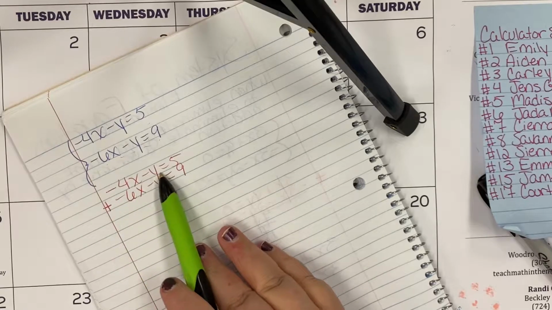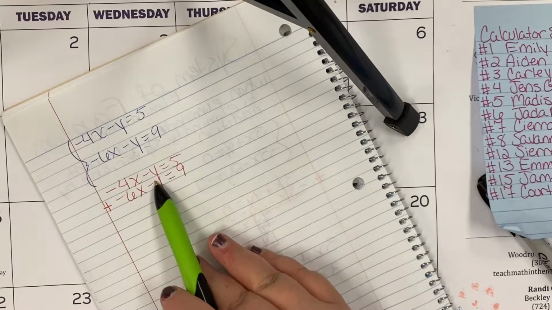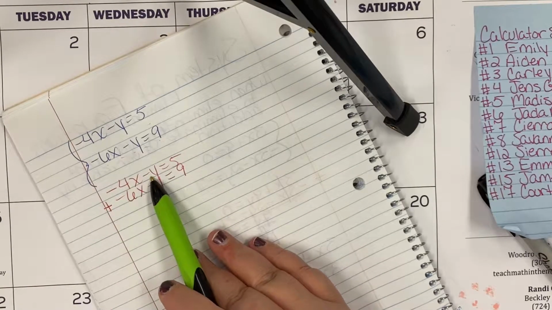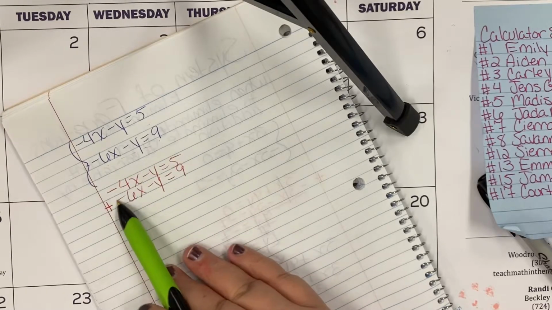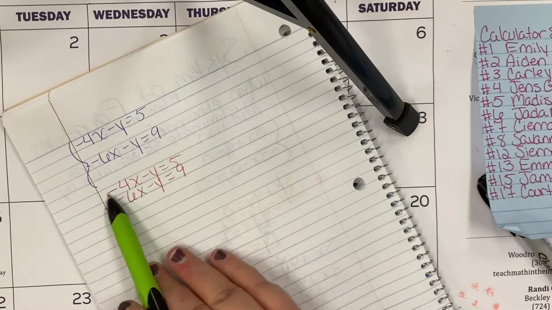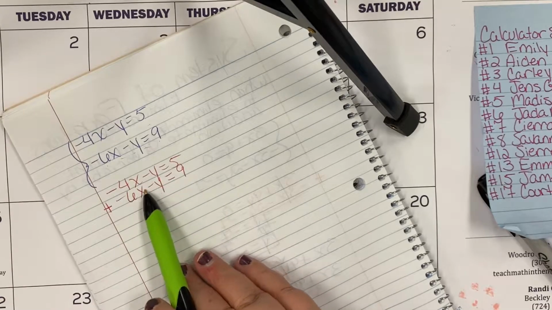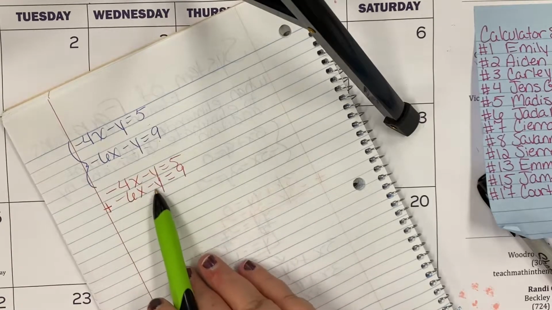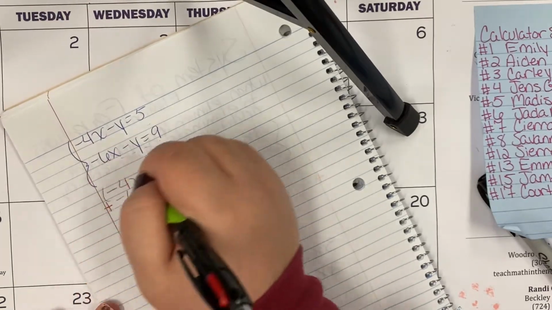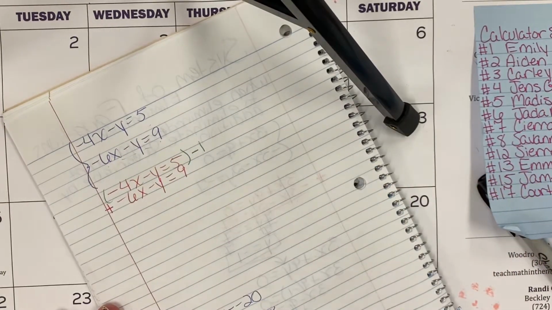So if I look here, negative 4 and 6, that's going to cause a lot of work. But negative y and negative y, they have the same coefficient. I'm going to go ahead and change this top equation. I could also change the bottom equation, your choice. I'm going to change the top equation and make it cancel out with this negative y. So in order for this to be able to cancel out, this negative y has to be positive. And in order to do that, I have to multiply the whole equation by negative 1.